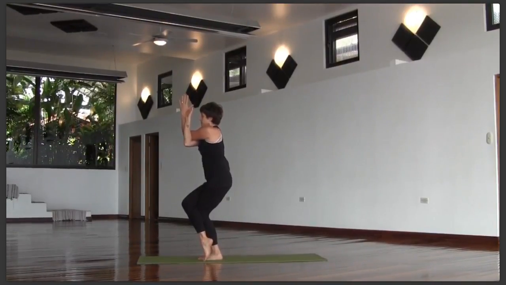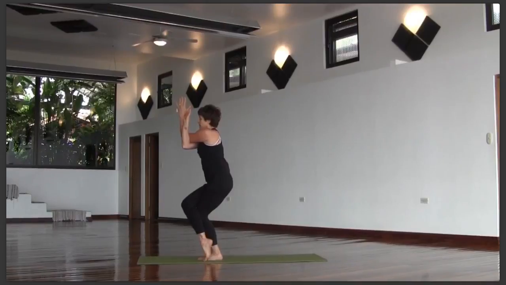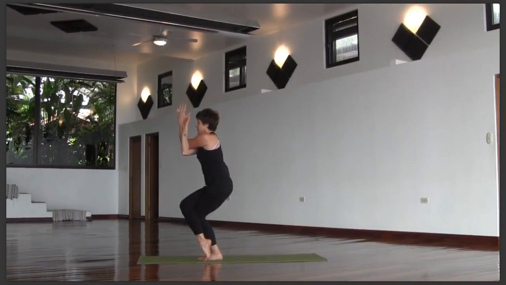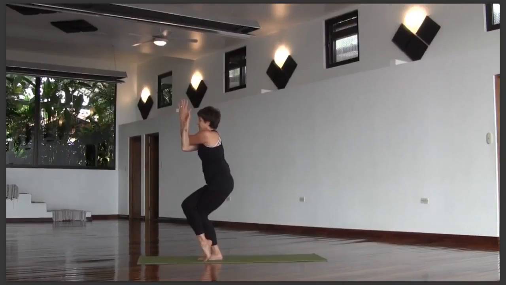Inhale. Exhale. Settle into your hips. Inhale. Exhale. Inhale. Exhale. Take 2 more on your own. Final breath. Exhale, settle in fully and pause.